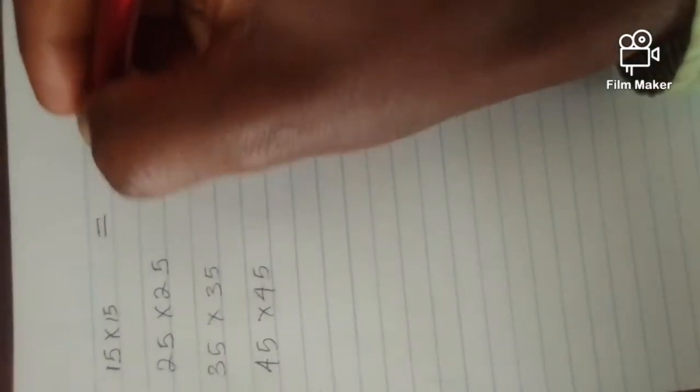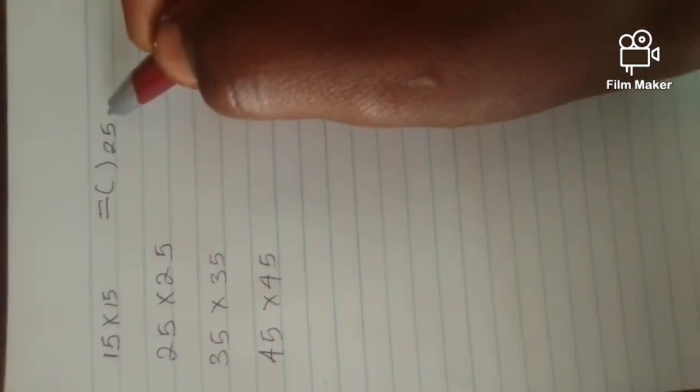The first step, 5 times 5 is 25. Write it down. Then you open a bracket behind the 25. Here, the bracket doesn't mean multiplication, but it's just that the result of any operation you perform within this bracket will just be behind the figure 25.